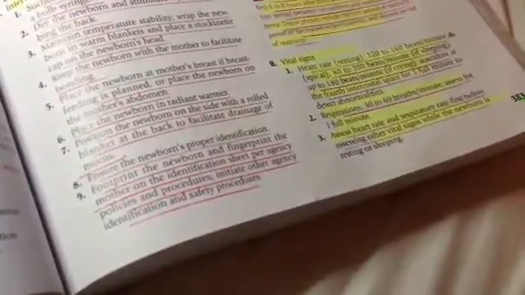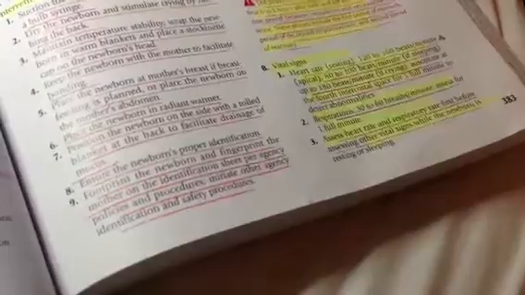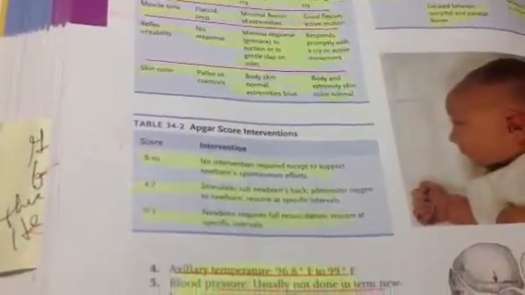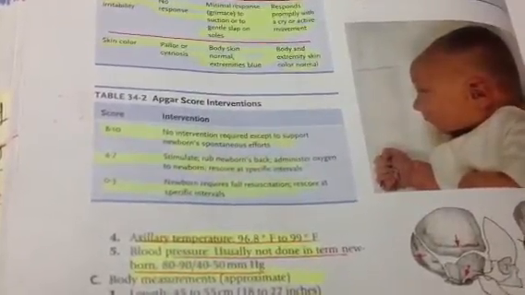Respirations 30 to 60 breaths per minute. Assess for 1 full minute. Assess heart rate and respiratory rate first before assessing other vital signs while the newborn is sleeping or resting. 5 vital indicators of Apgar scoring: heart rate, respiratory rate effort, muscle tone, reflex irritability, skin color.